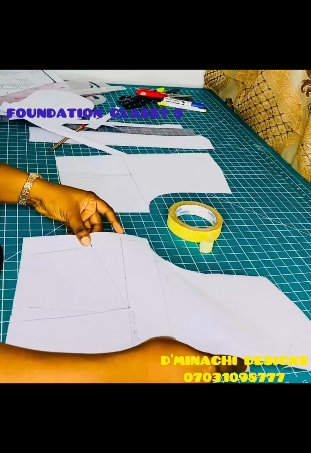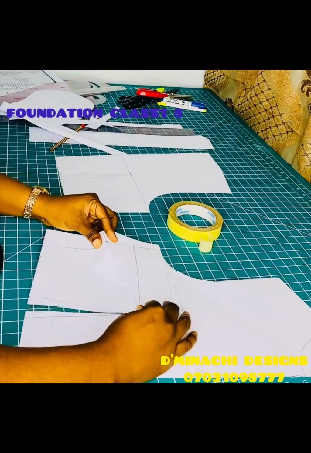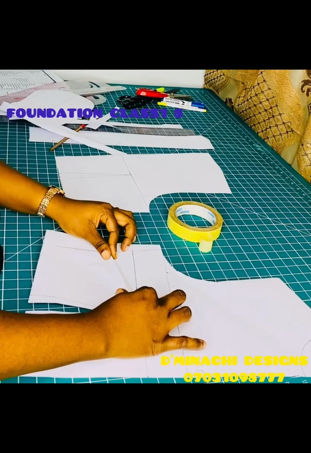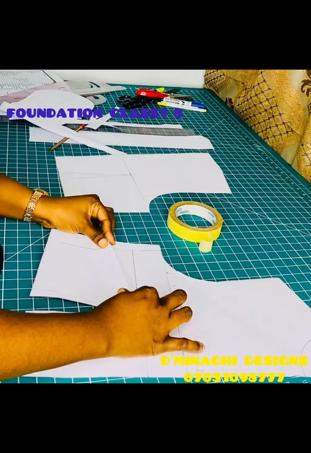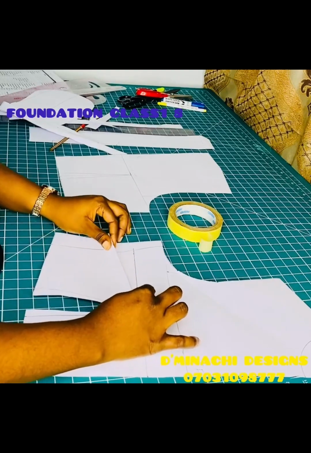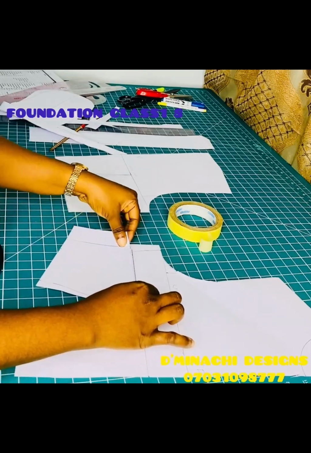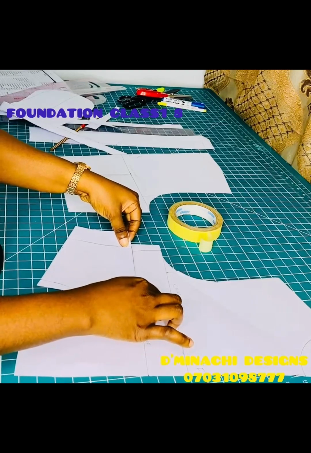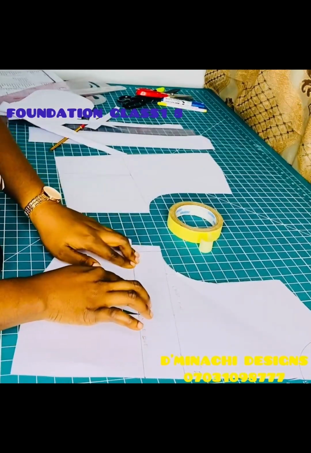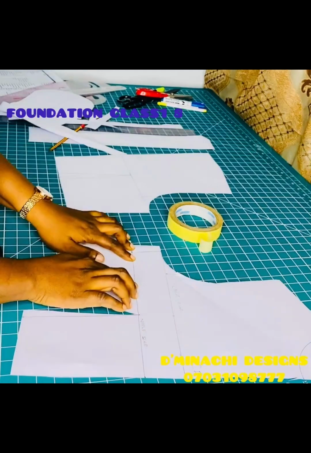Okay, so what you're going to do, please look at me. Look at how I'm going about this. From this point, I'm folding in my bust dart. Okay, see the way I'm going about it. Now for it to meet, it's going to meet the other line.